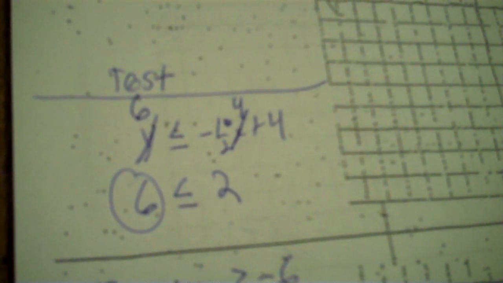Now 6 is obviously a higher value than 2, and the sign should be eating 6, but it isn't, so that's a no. So that means any point on that side is a no. Any point on this side is a yes. Now, you're supposed to highlight the yes side. That's just me highlighting it. I don't have a highlighter, so yeah. If you have one, you can use it.